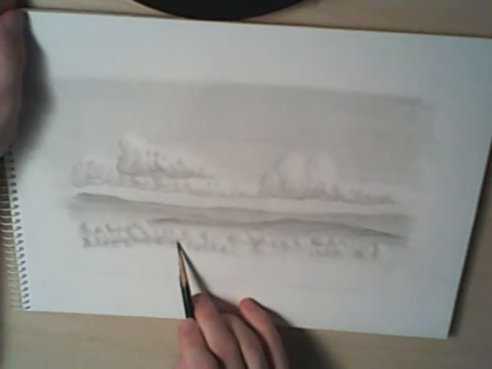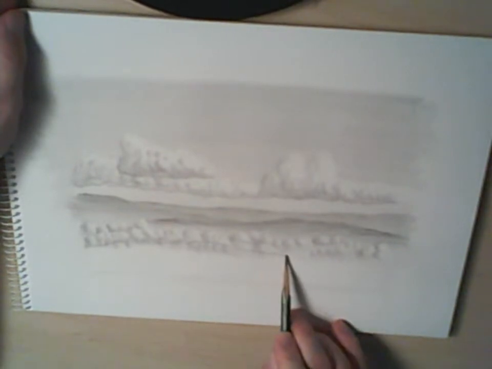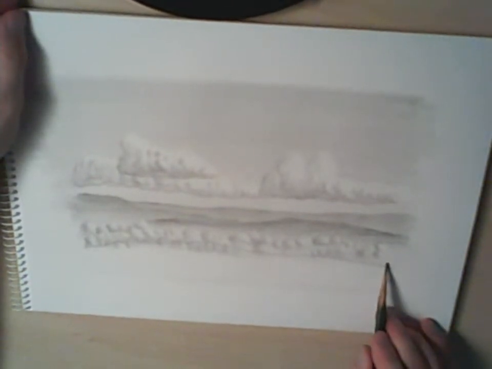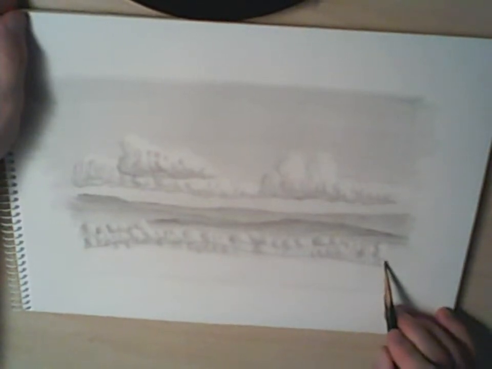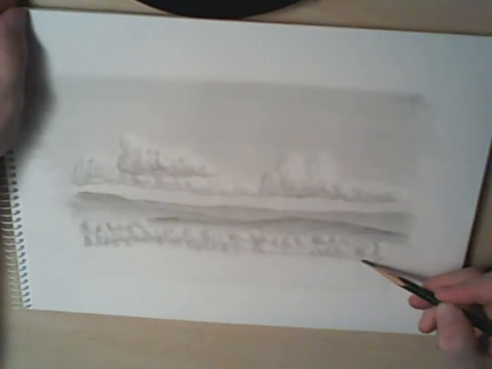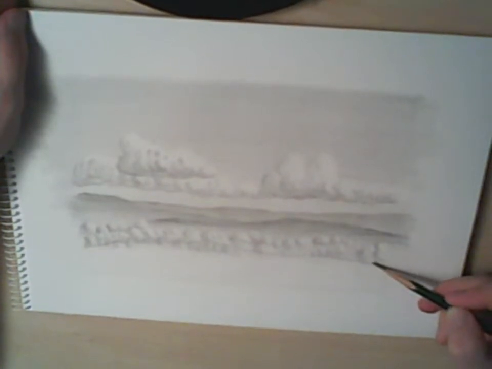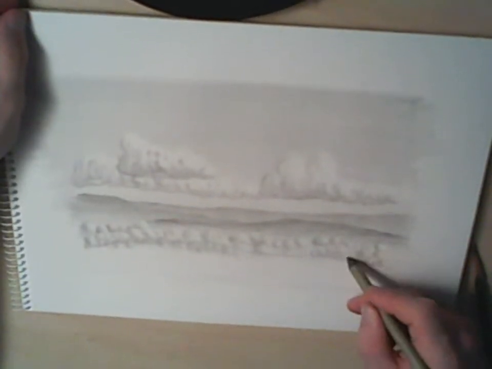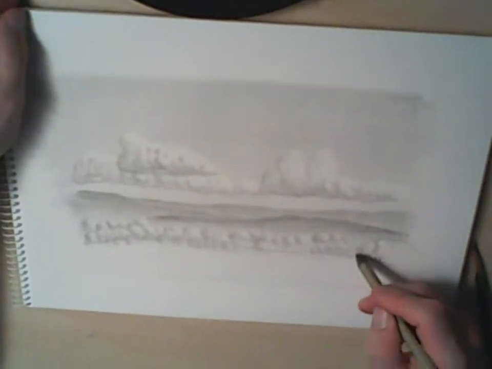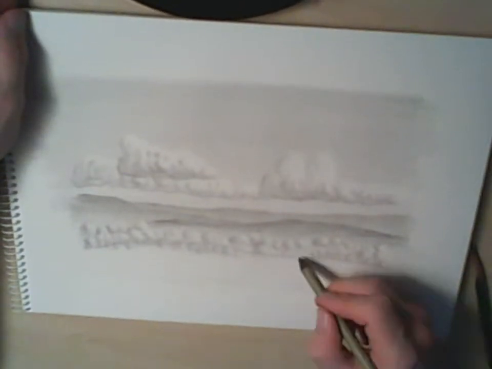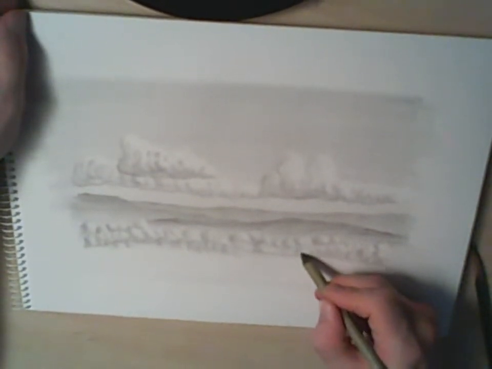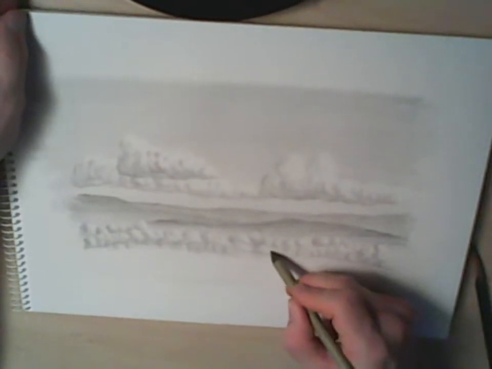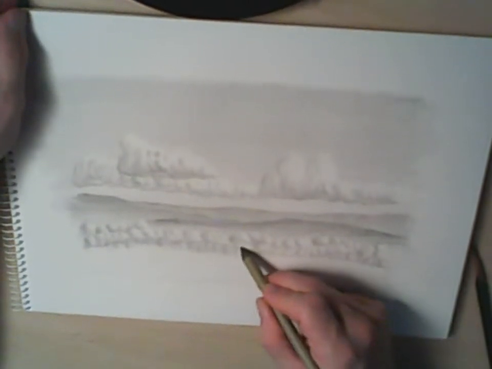There's a hill right here. I'll have to put that right below those trees, otherwise there would be a gap. Let me add 2 trees down here. Maybe one right there, just indicated with the smudging tool, just the shadow side. Maybe something in here. In here. Okay.